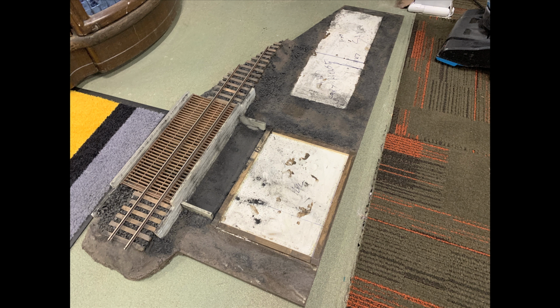The coaling tower and sandhouse set on this particle board base, and that is roughly the same thickness as the soundboard, and so it recesses neatly down into the soundboard, becoming more or less flush with the track level.